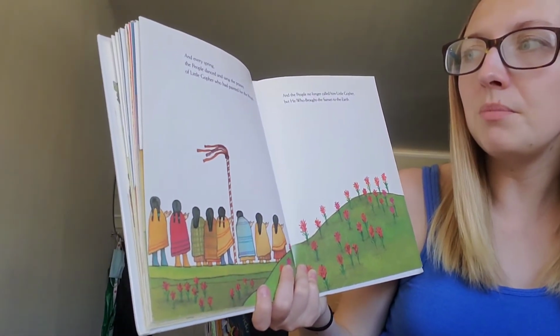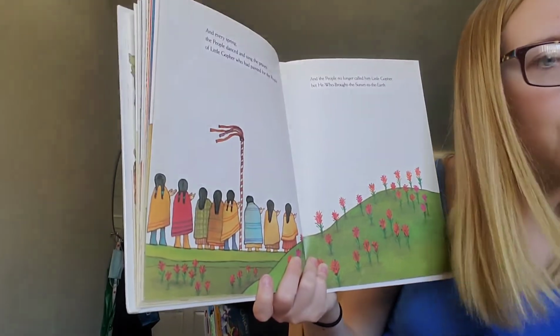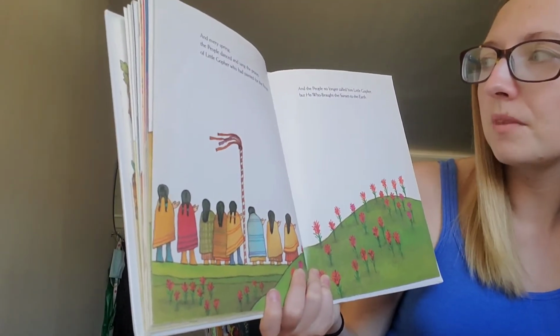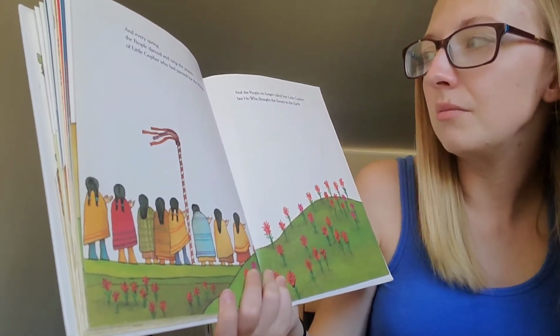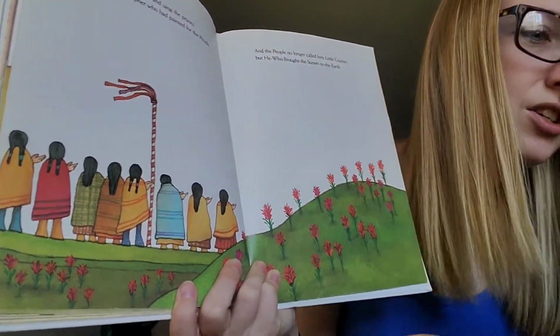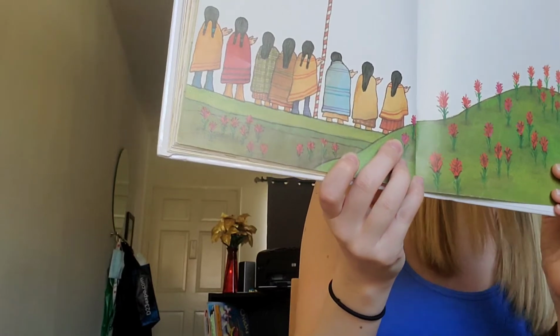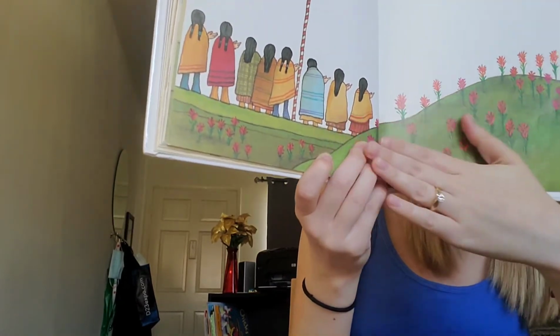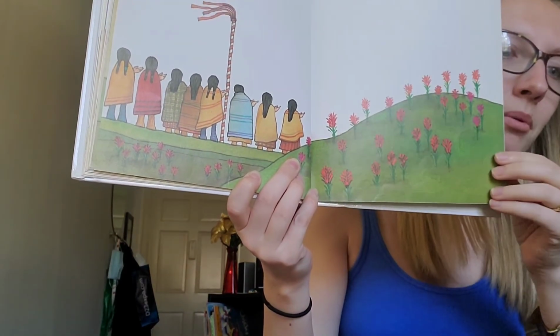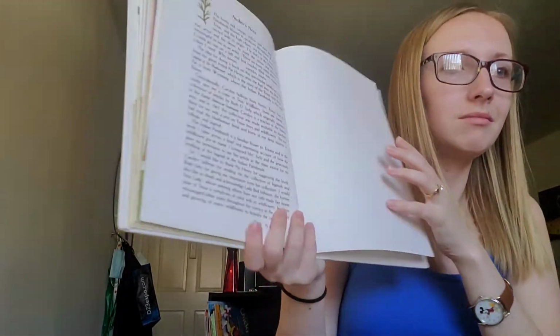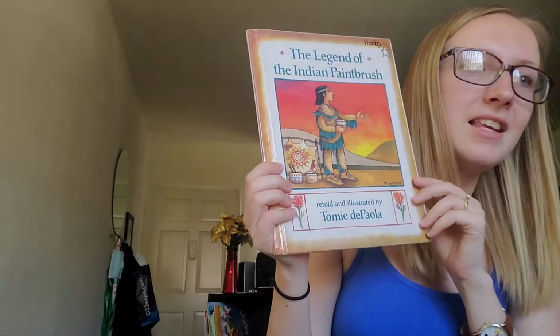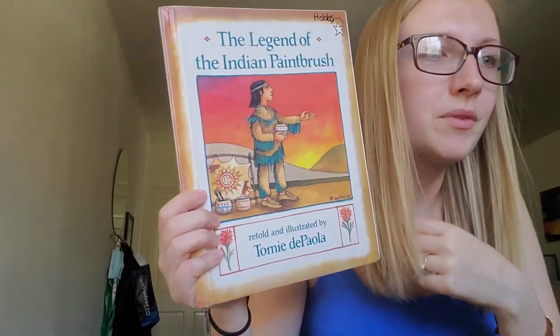Every spring, the people danced and sang the praises of little Gopher who had painted for the people. And the people no longer called him Little Gopher. They called him He Who Brought the Sunset to the Earth. So look, the grass is green now, and there's colorful flowers. The ground's not brown anymore. He brought color to the land. That's the end of our story.